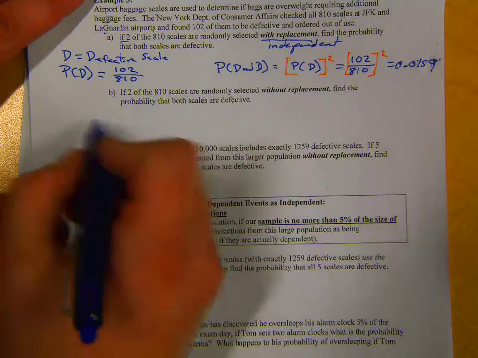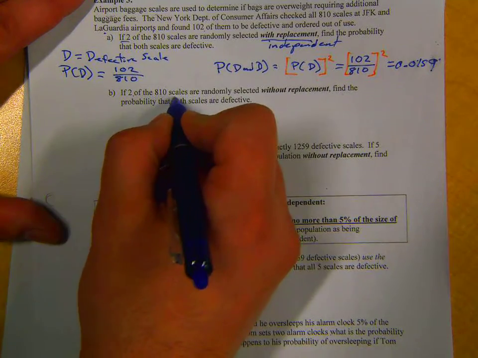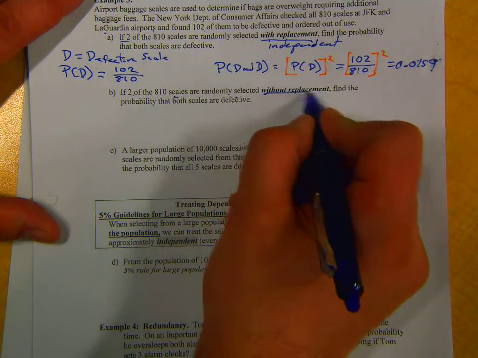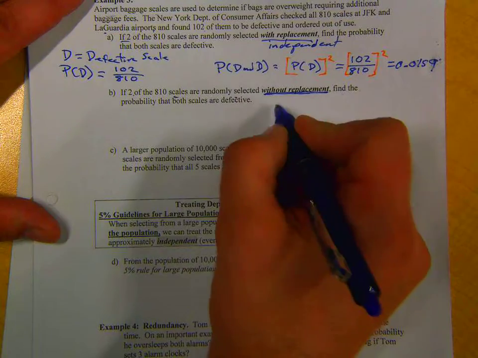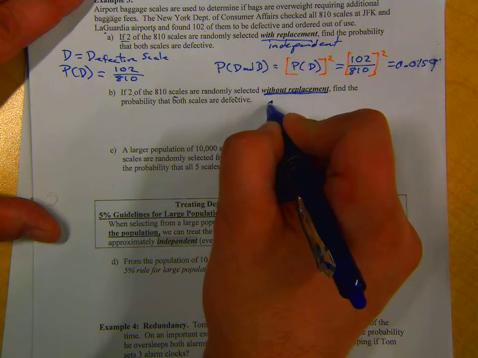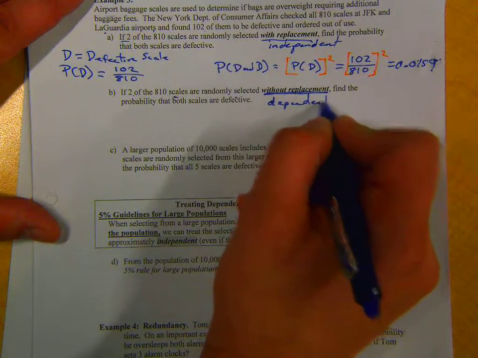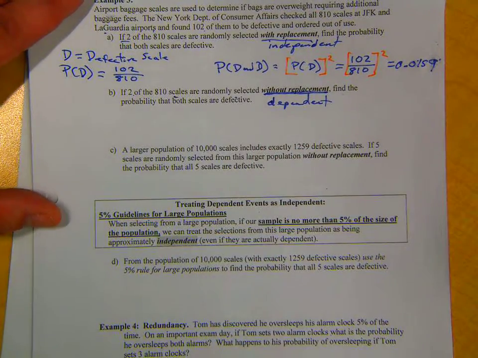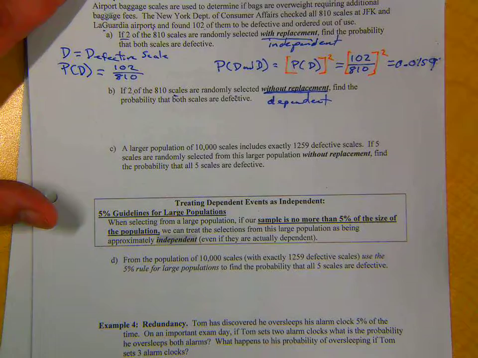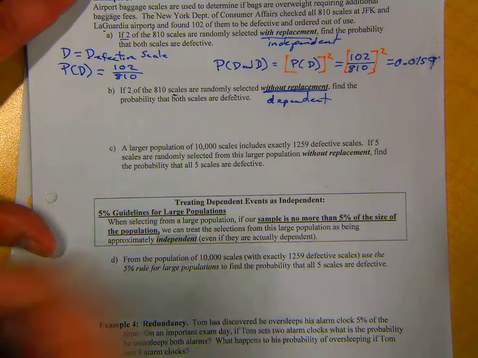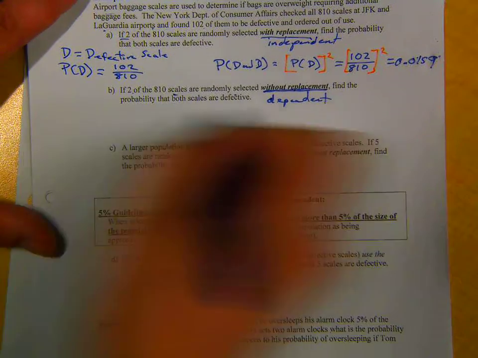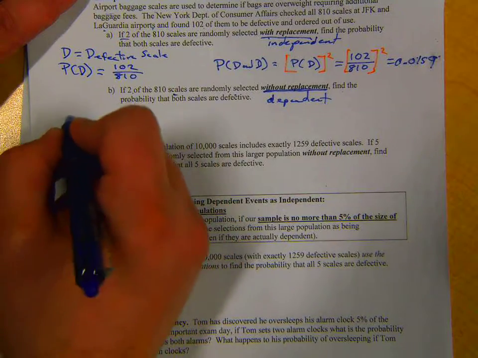All right. So if 2 of the 810 scales are randomly selected without replacement, what does without replacement mean? Not putting them back. So it means dependent. I'm pulling it out. When I pull one out, I pull it out completely. It changes my denominator, changes my numerator. So find the probability that both scales are defective.